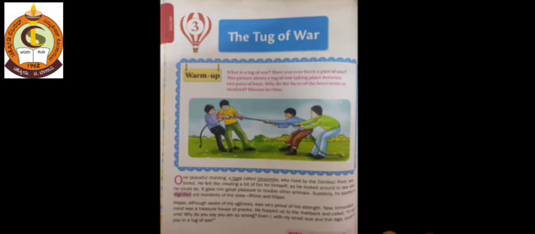So dignified means what, children? Dignified means calm and serious, deserving respect. Okay, dignified means calm and serious. Old residents of the area.